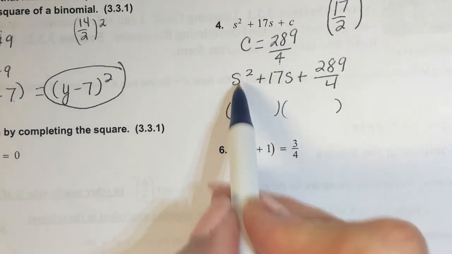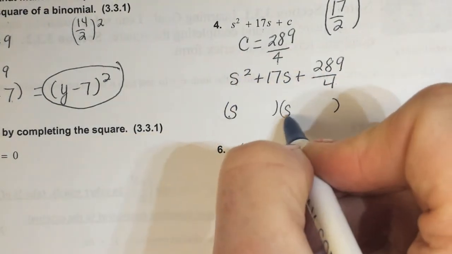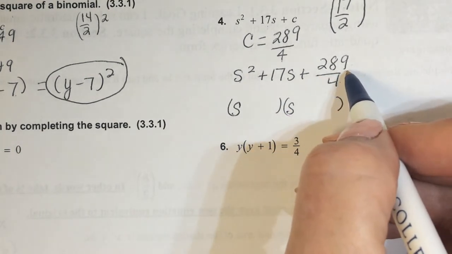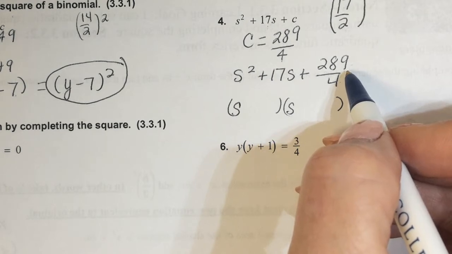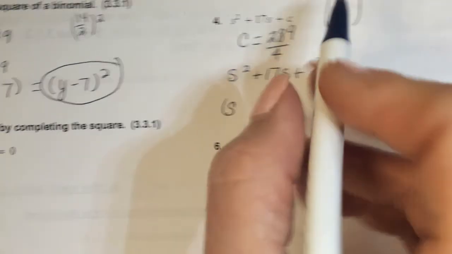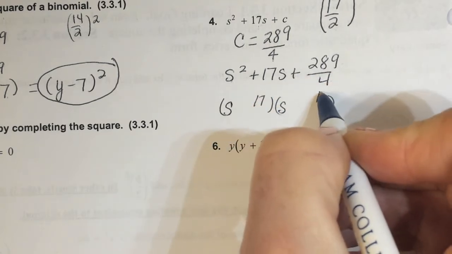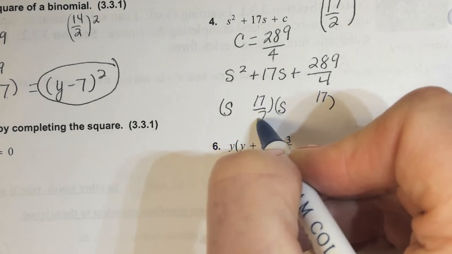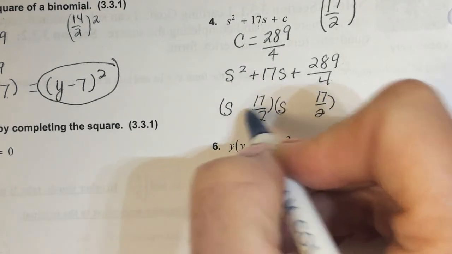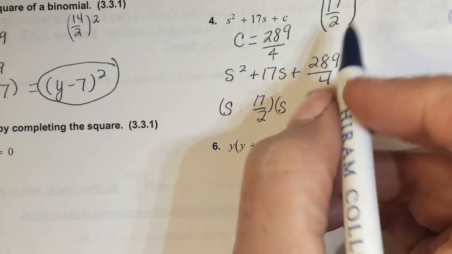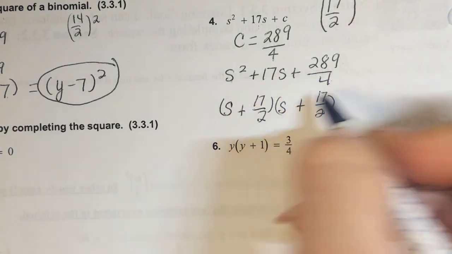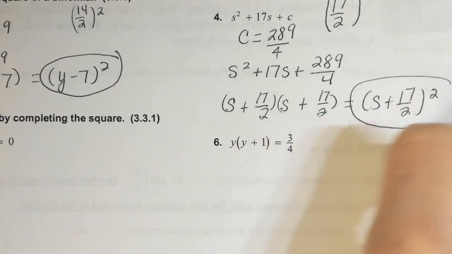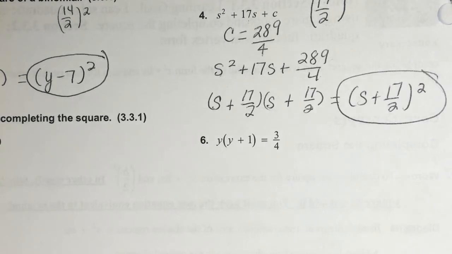We look here first. What times what is s squared? S times s. Think about it, guys. What times what is 289? 17 times 17, we just did it, right? So that's going to have to be 17 times 17. And then how do we get the 4? What am I going to have to do? 17 over 2. And then what about the signs? Should they both be negative or positive? Positive. Plus and plus. So here's going to be our binomial squared. Okay? Questions?